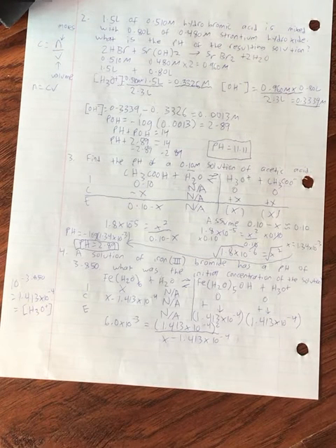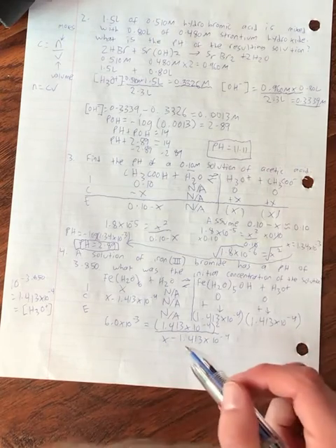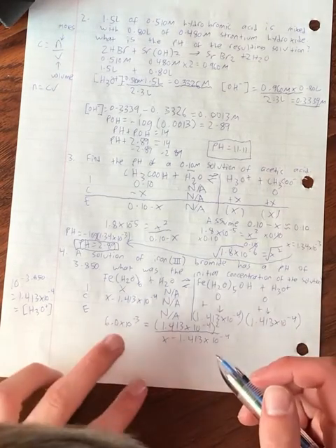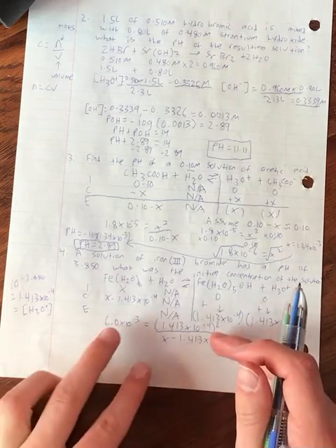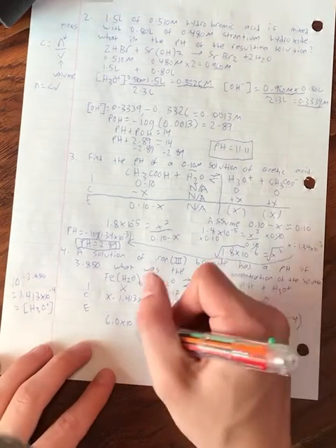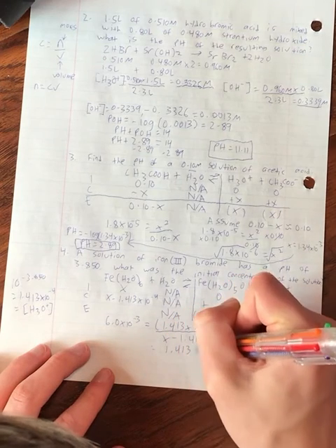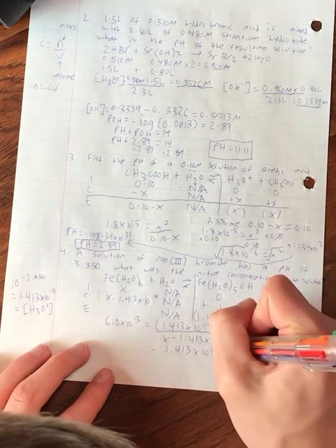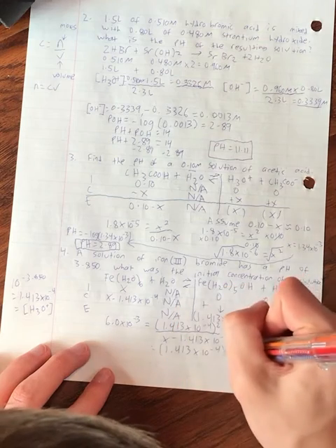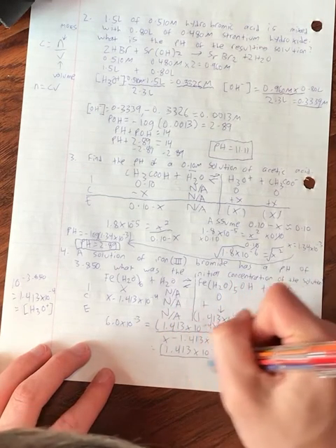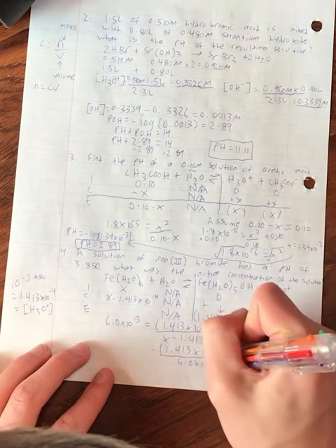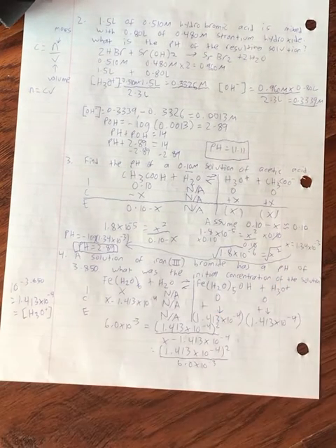So in this case, what can we do here? Let's see. Well, we could actually just swap these values, the denominator and that. Okay, let's do that. So we have 1.413 times 10 to the negative 4, all that squared, of course, and let's divide that by 6.0 times 10 to the power of negative 3.